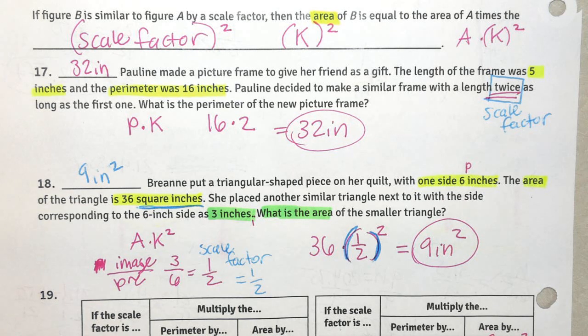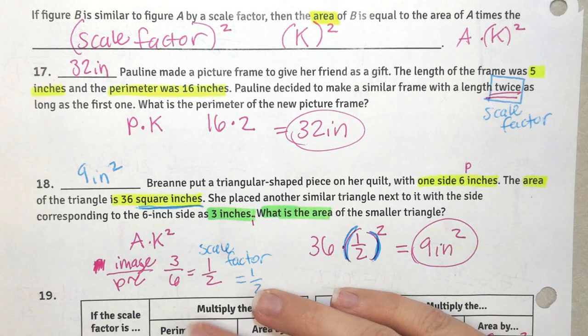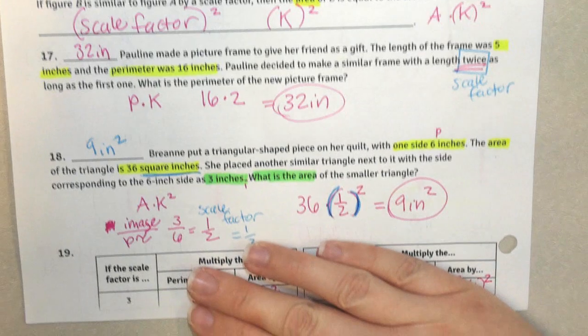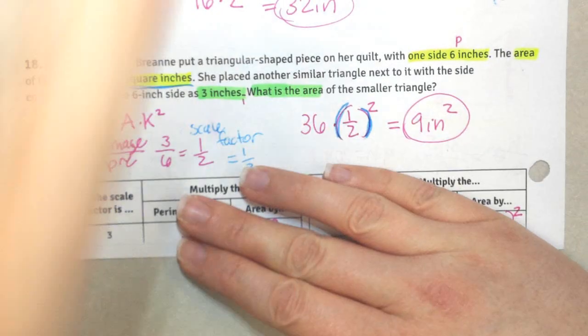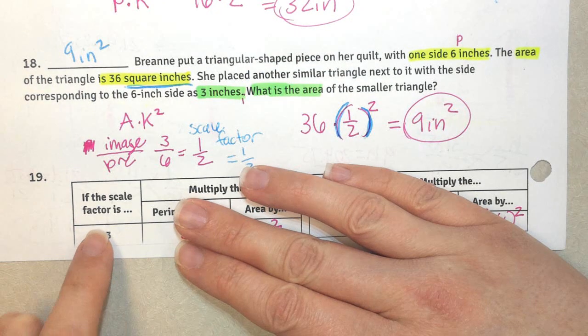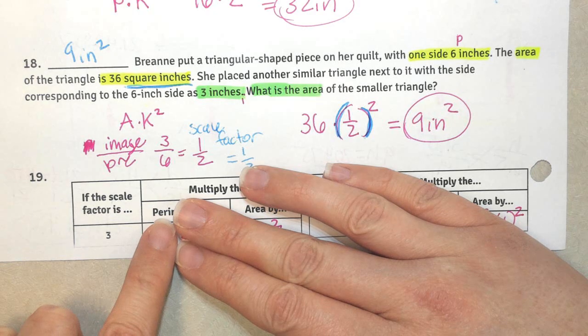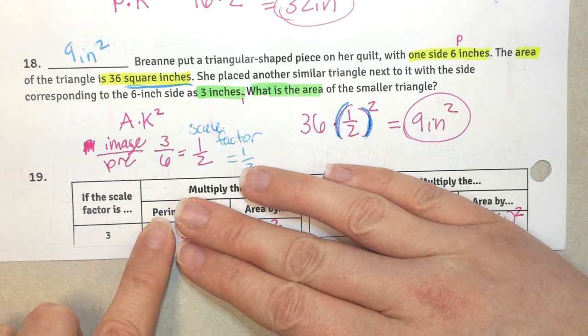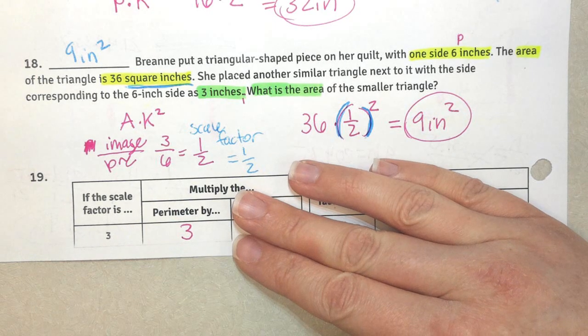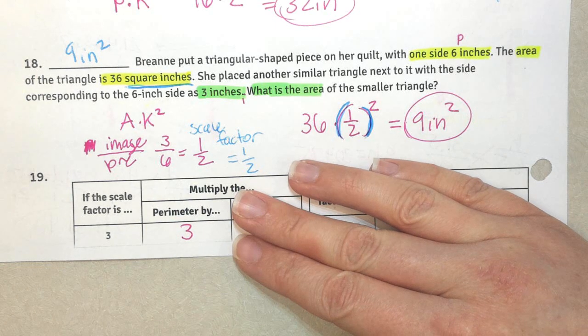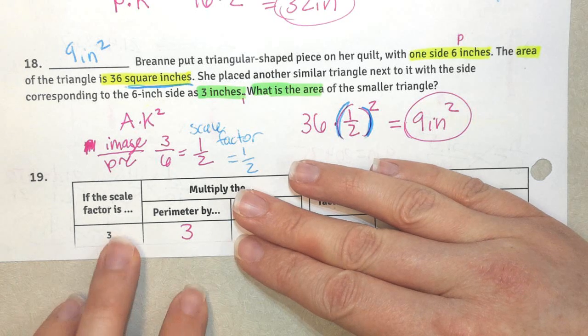Okay? On the last one, a lot of people don't understand it just because they're confused at what the question is asking. If you are looking at this, if the scale factor is 3, when it's perimeter, we multiply by the scale factor, which was 3. If it's area, we'd multiply by scale factor squared, which is 3 squared.